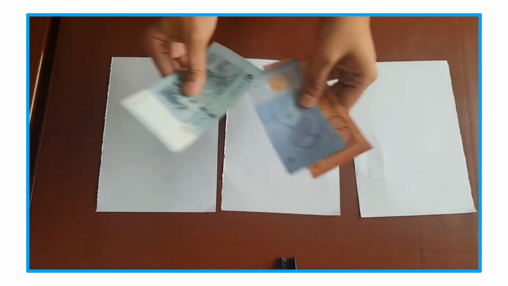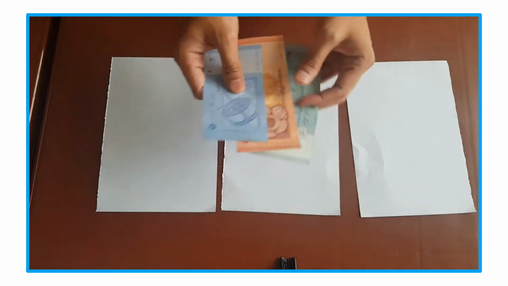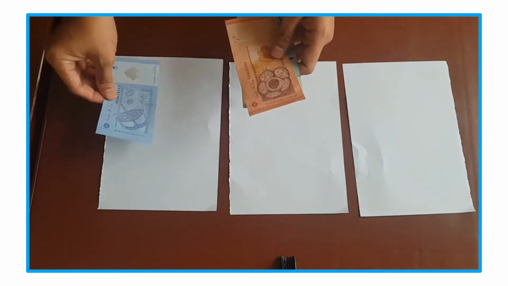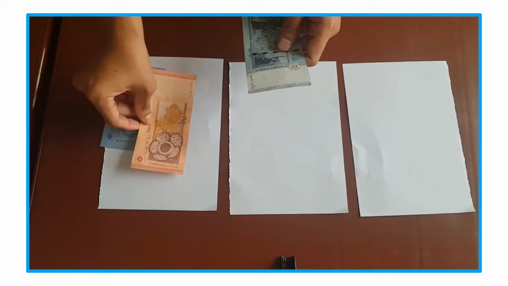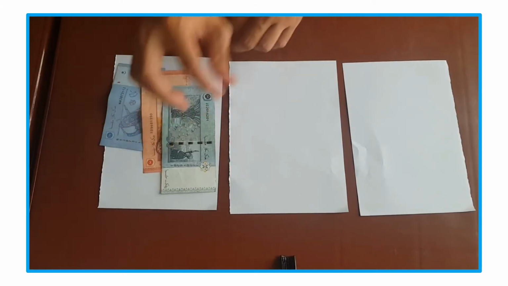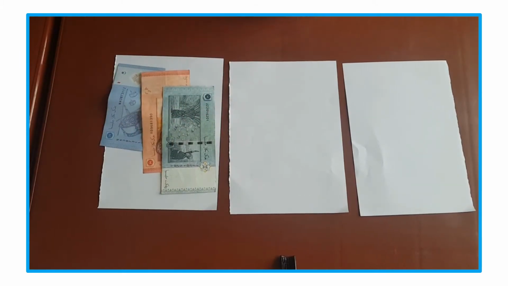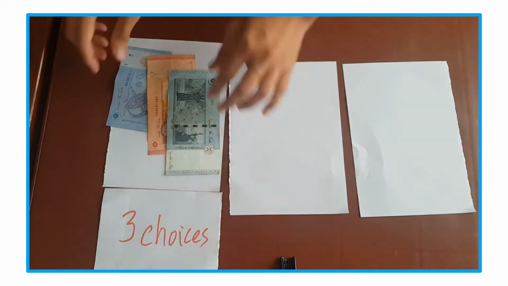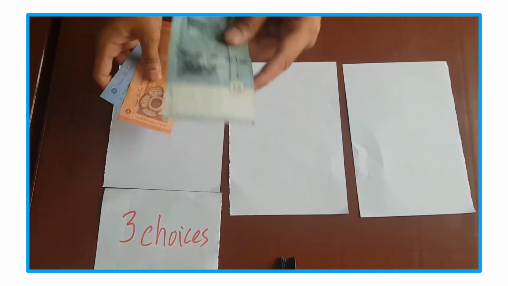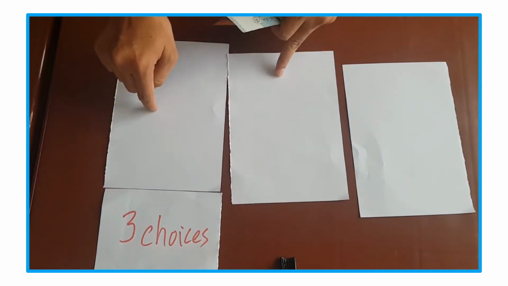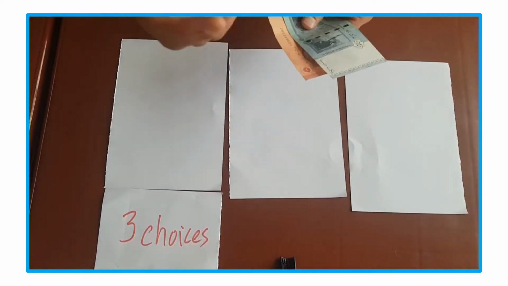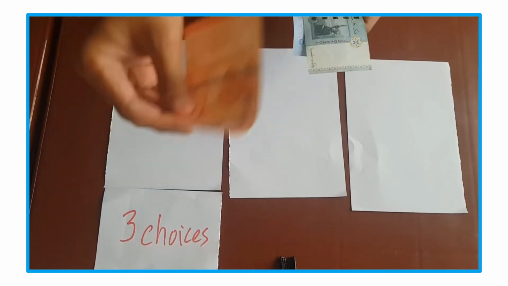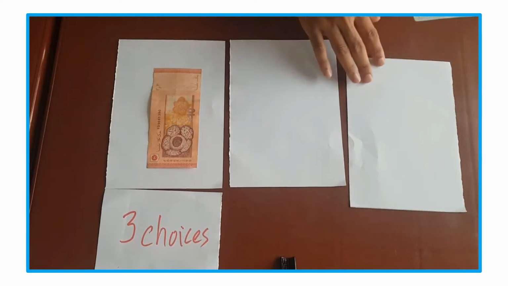Because we have 3 different color knots, for the first slot we can put either blue or red or green, which means that we have 3 choices, either blue, red, or green, to put in the first place. Let's say we choose blue. It does not matter whether you choose blue or red.